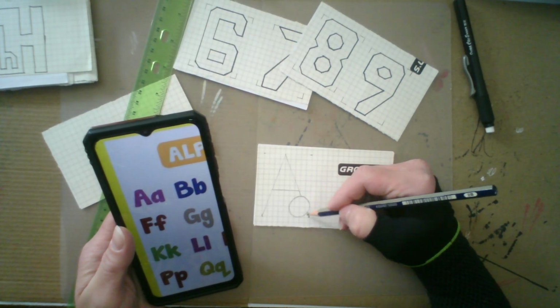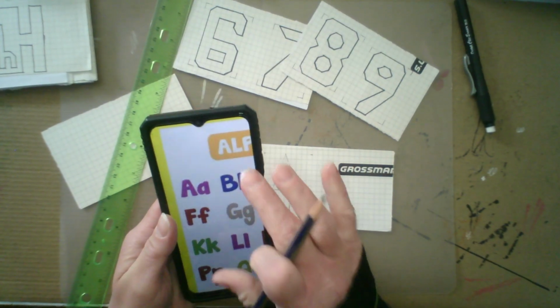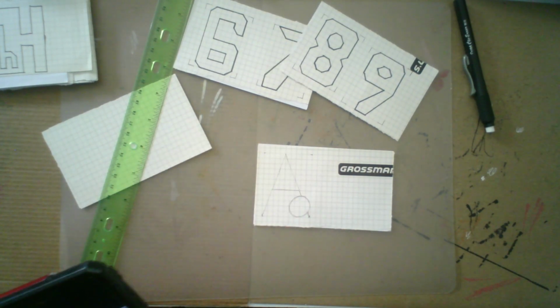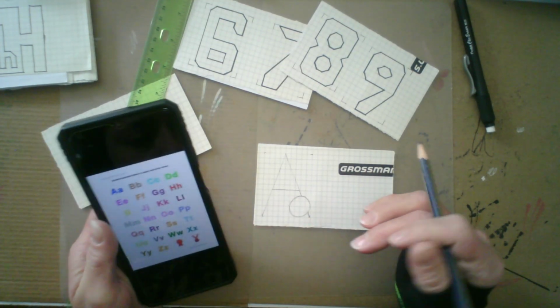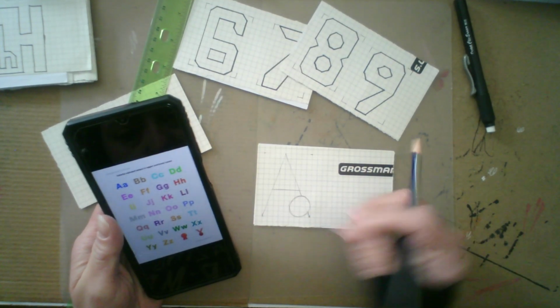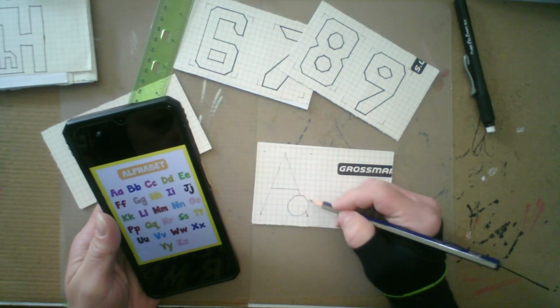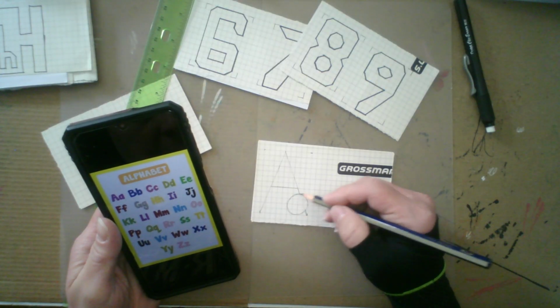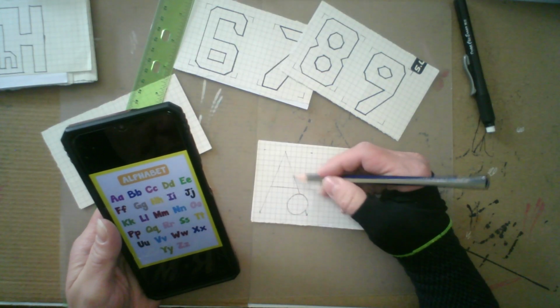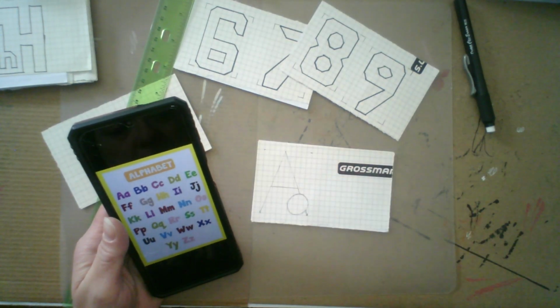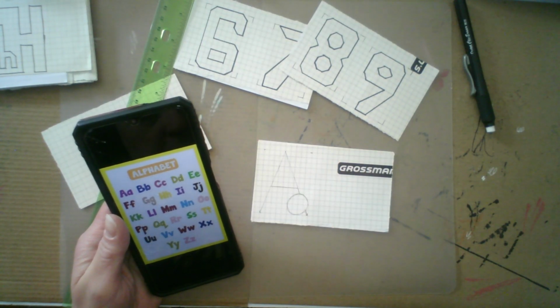If I should have the round, if I should have the lowercase push out the outer or the uppercase.